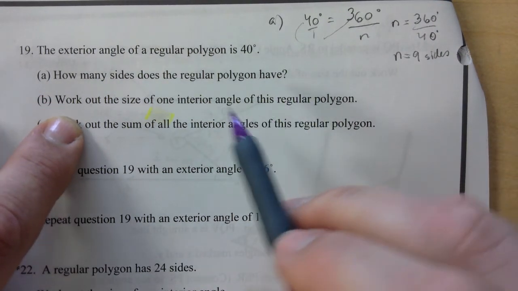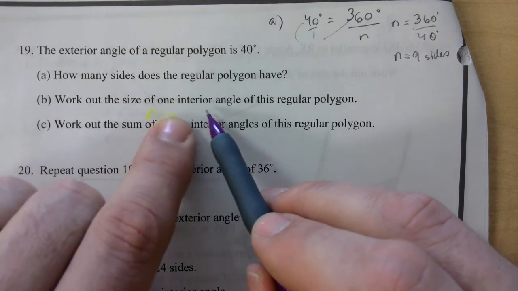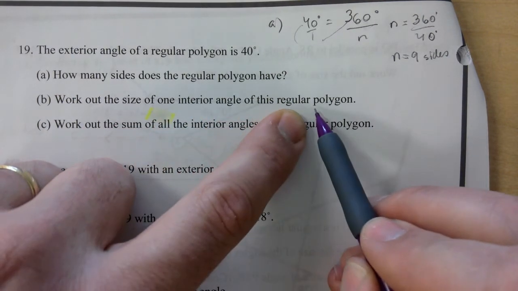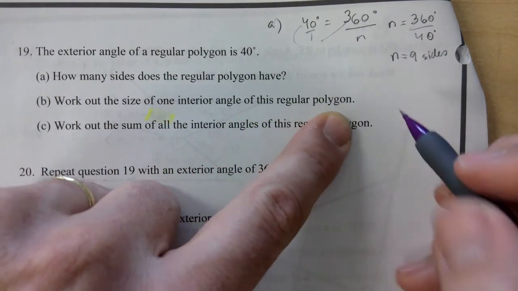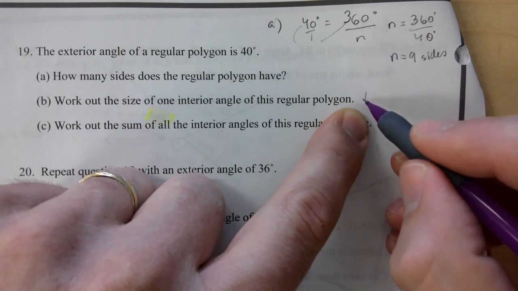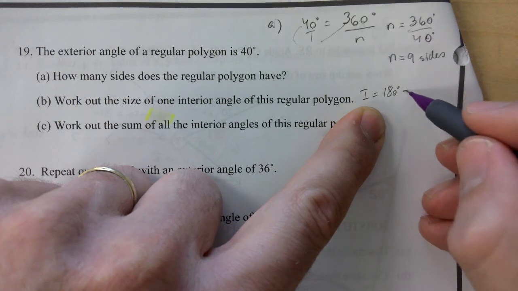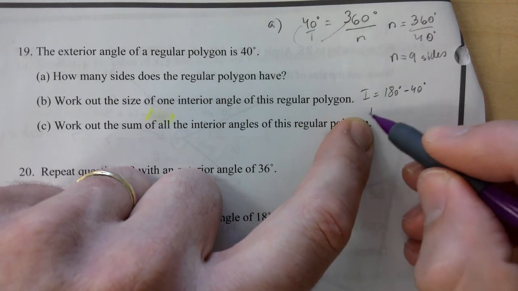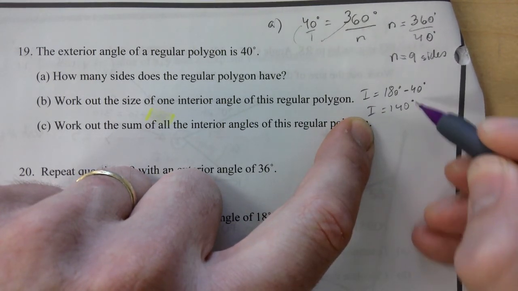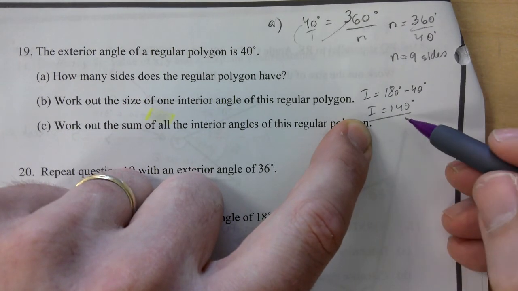So that's that. Work out the size of one interior angle. You can use the formula I of n, or you can just say, hey, I know that there's a relationship between the exterior and the interior, and that is probably quicker in this case.